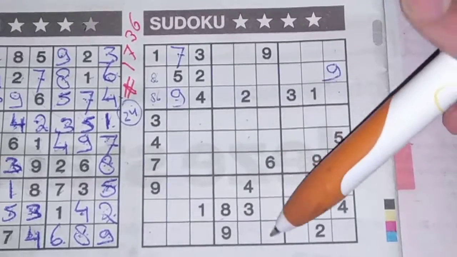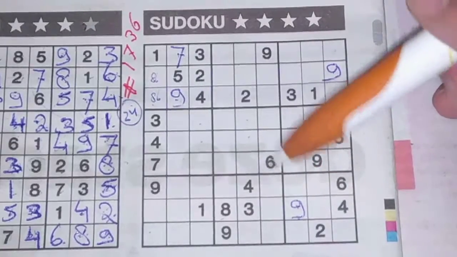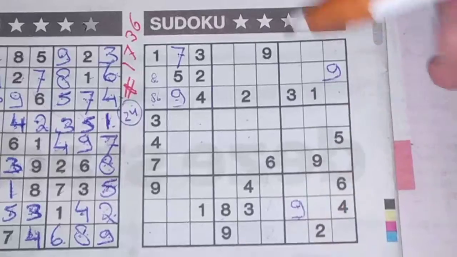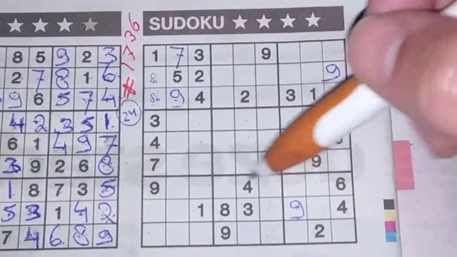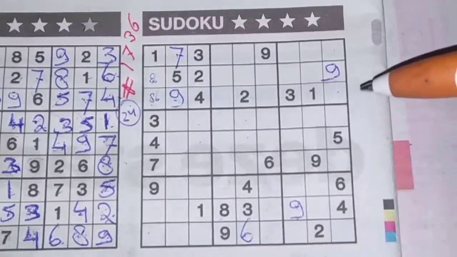in this big square, we have 5 missing numbers. One of the missing numbers is 6. We see here 6, no 6 in those 3 boxes. There 6, no 6 in these 2 boxes. 1 box left for the 6. It should be there.